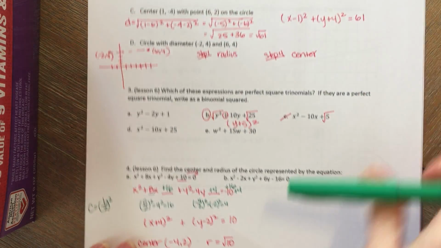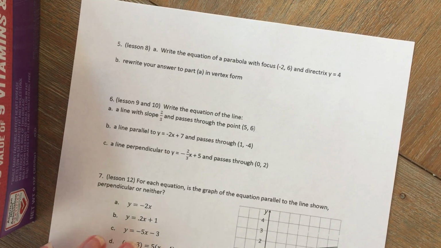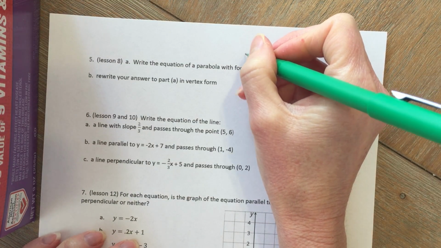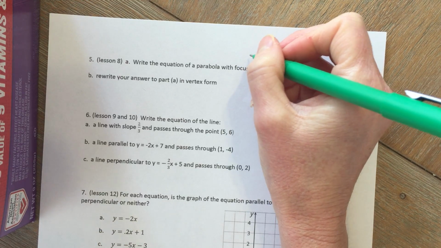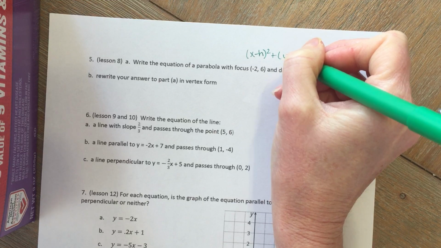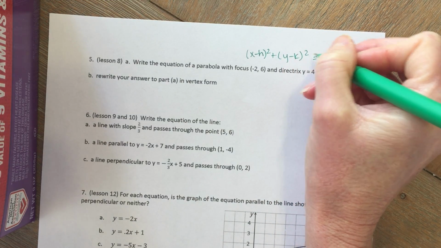Okay, ladies and gentlemen. So the next page is asking me to write the equation of a parabola given the focus and the directrix. So as a reminder, you have to remember that the equation for a parabola is x minus h squared plus y minus k squared equals y.